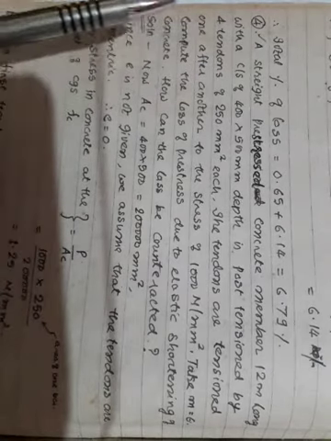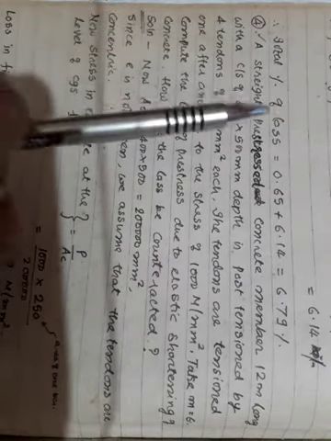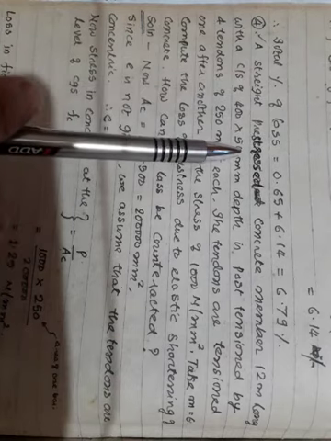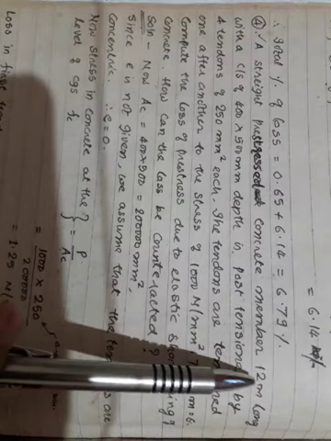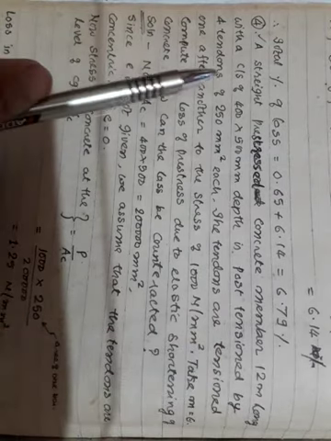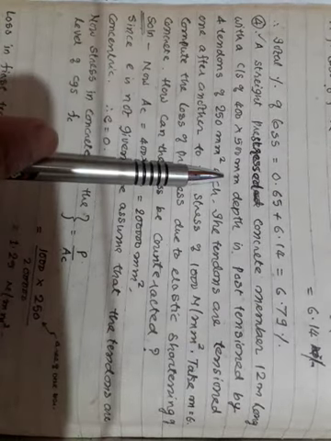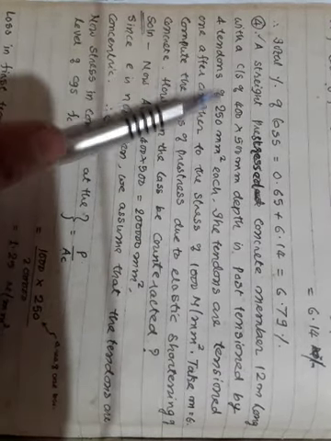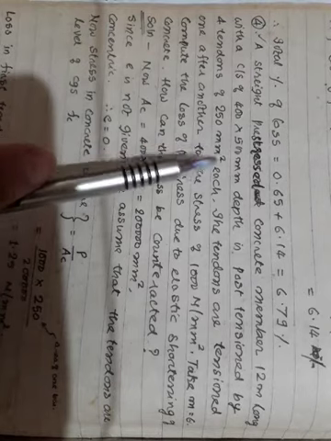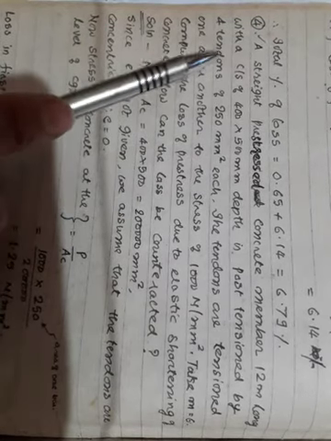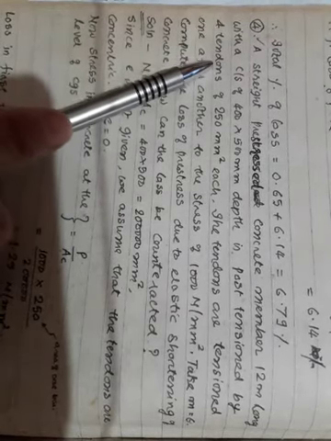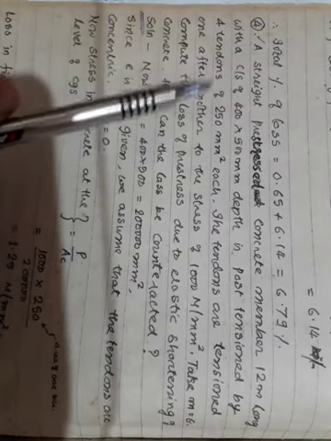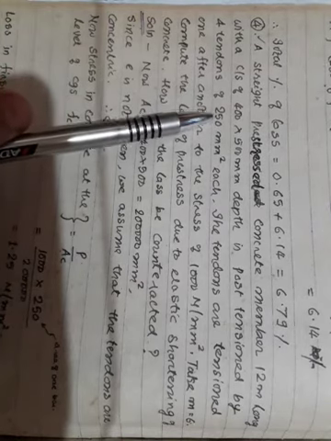Now we'll go to another problem on elastic shortening. I will read the problem now. A straight pre-tensioned concrete member, 12 meters long, with a cross section of 400 mm by 500 mm, is post-tensioned by four tendons of 250 mm square each. In a sense, there are four cables in that beam. Each cable has a cross section of 250 mm square.